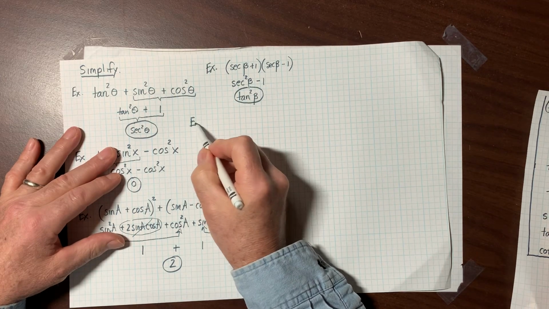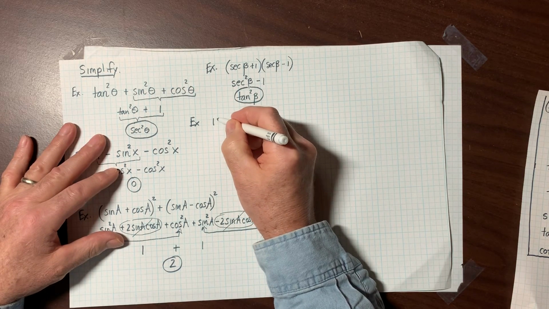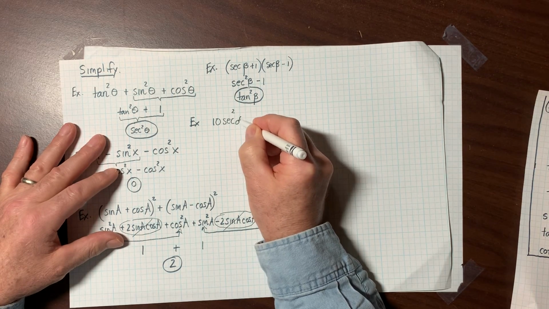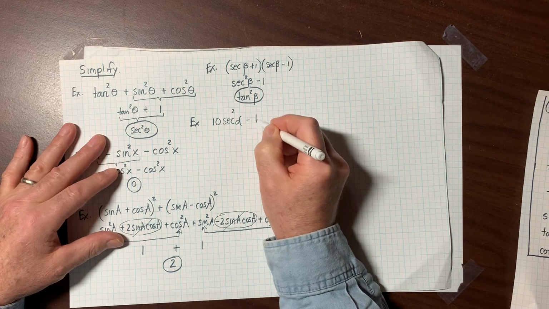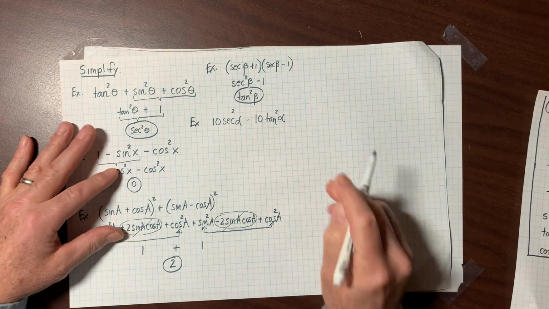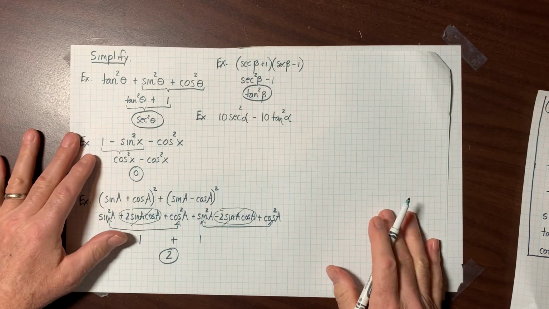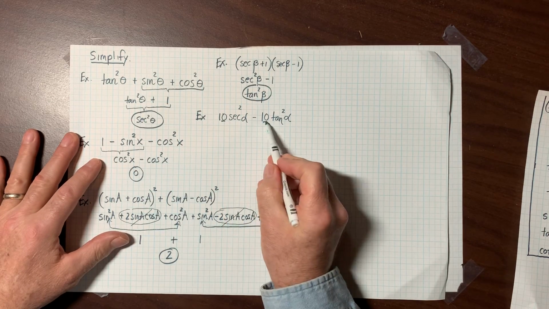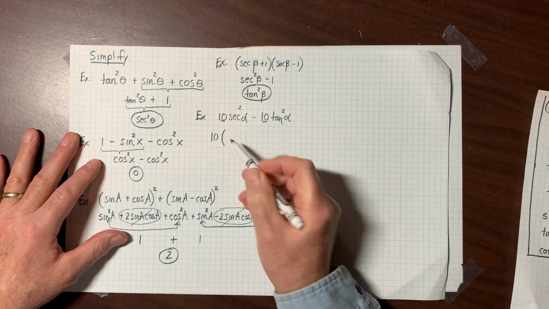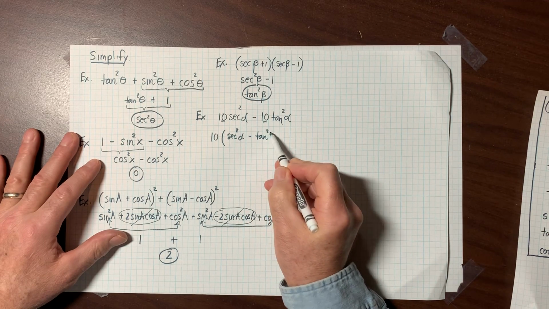Next example. Let's see. 10 times the secant squared of alpha minus 10 times the tangent squared of alpha. One of our essential algebra skills is the ability to identify common factors. So when you look at this, what you need to see is that common factor of 10. So the first thing I'm going to do is factor out that 10. And in the quantity, I'm going to have secant squared of alpha minus tangent squared of alpha.